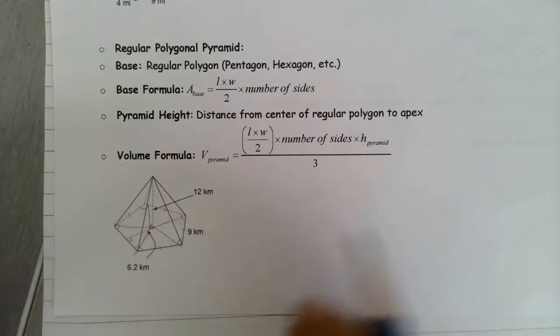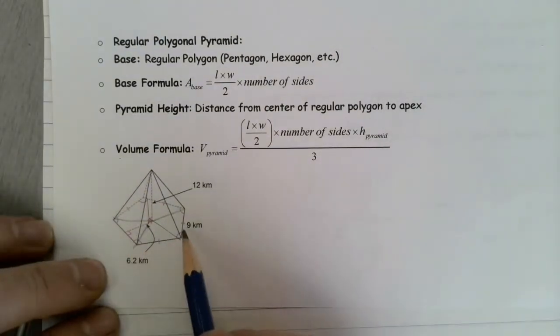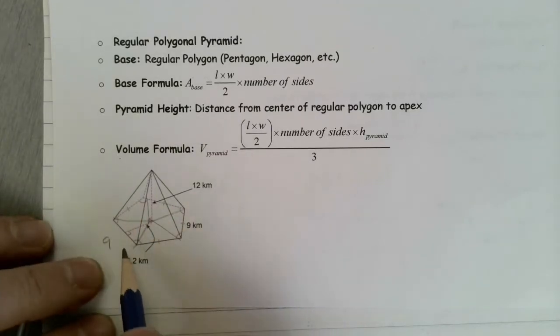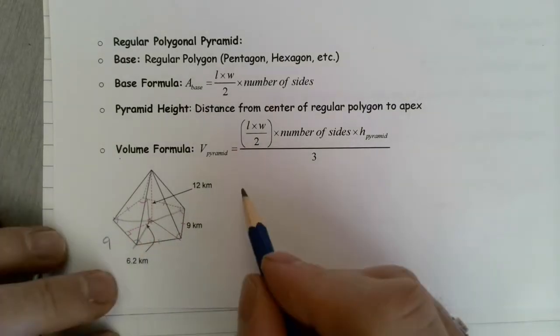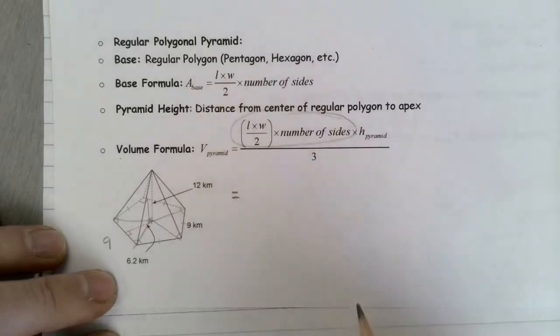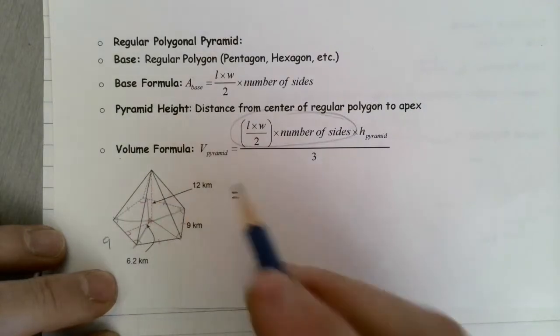Now it's not too hard to figure out the area of one of these triangles here, because we know that the side lengths will always be the same. So this base here is going to be 9. And then we're giving you the altitude, or the height. So our volume here is going to be, first of all, the area of the base multiplied by the height, in this case from the center to the apex is 12, all divided by 3.